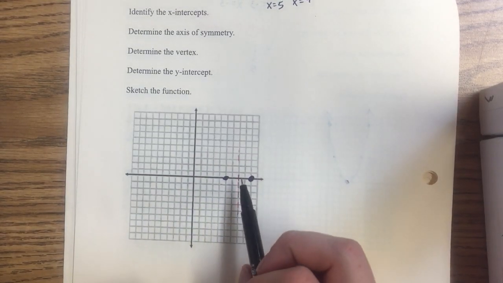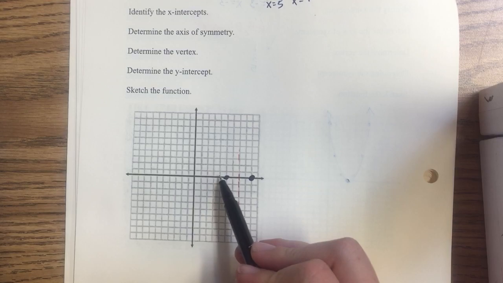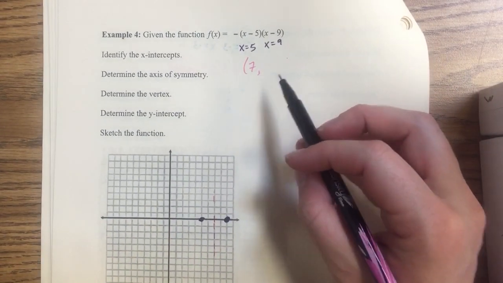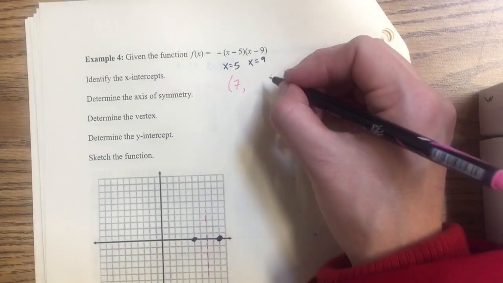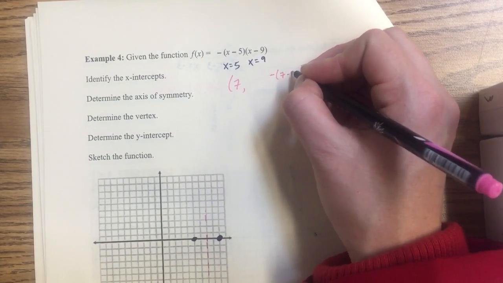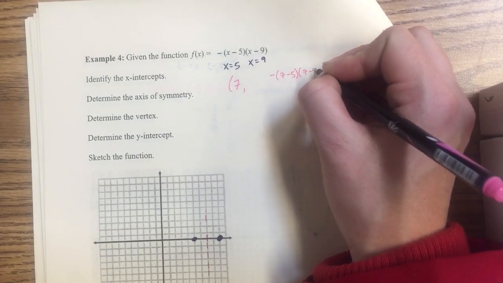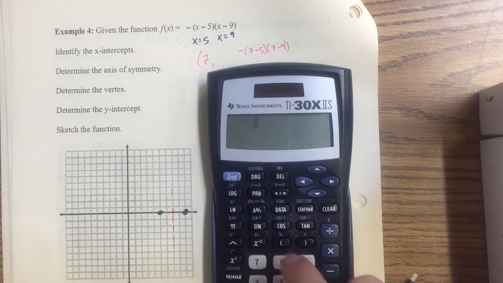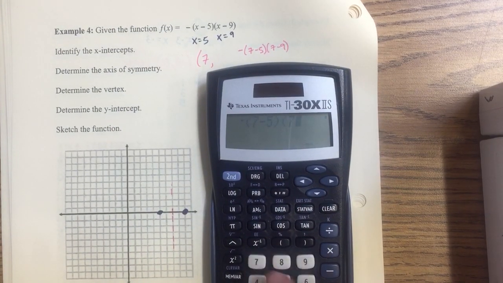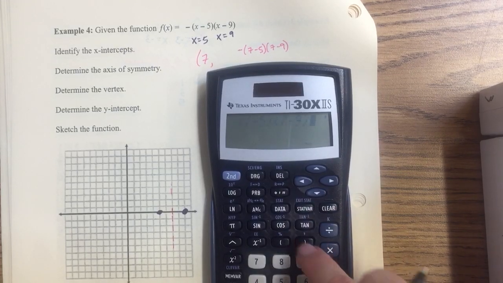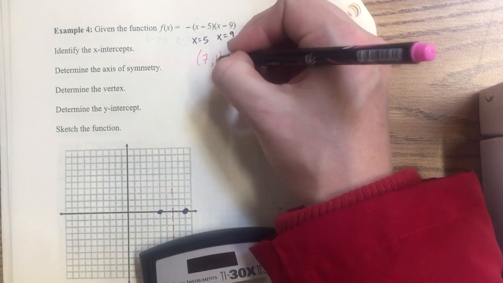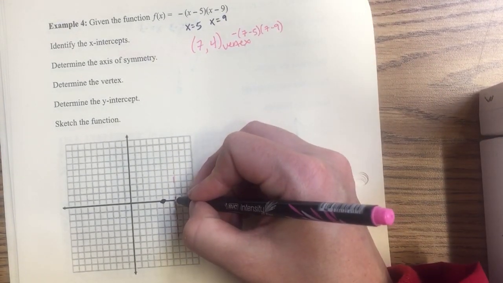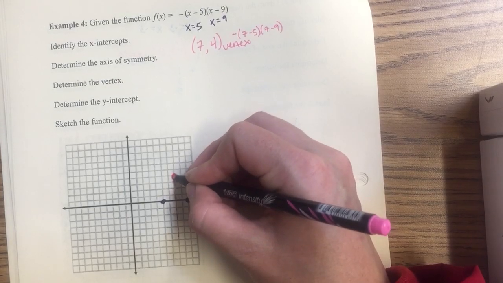What number is that in the middle? 1, 2, 3, 4, 5, 6, 7. Now I need to plug that 7 in. So I type negative, parenthesis, 7 minus 5, 7 minus 9, and that is 4. I plot my vertex, 7 up, 1, 2, 3, 4.